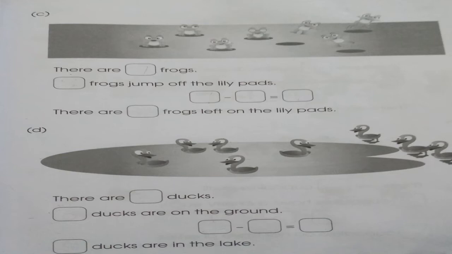Now, students, you can see in the third line the three blocks are given. What we have to do here in the first block, you all know, is write the total number of the given object. So total frogs are seven. Three were jumping, so we have to minus them. Write three in the second block. Now, how many frogs are sitting on the lily pads? One, two, three, four. Yes, we have to write four in the third block.